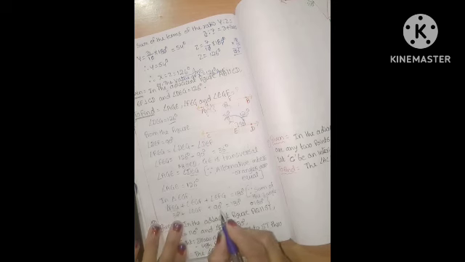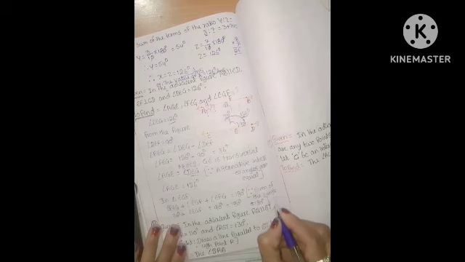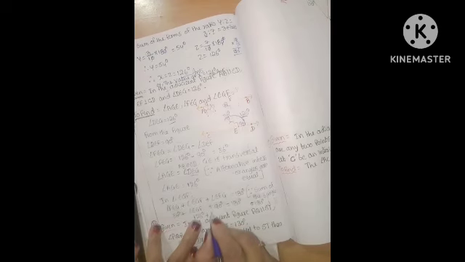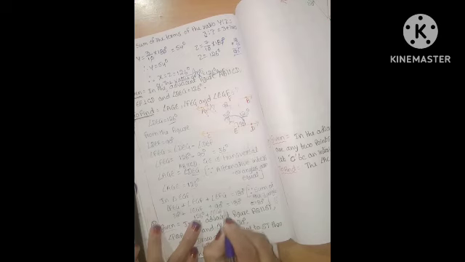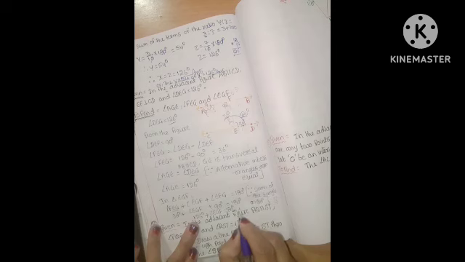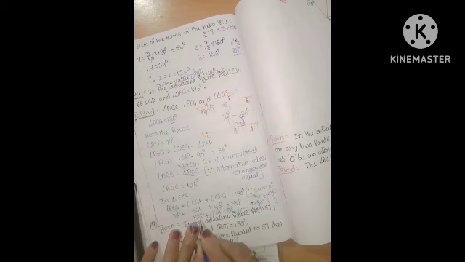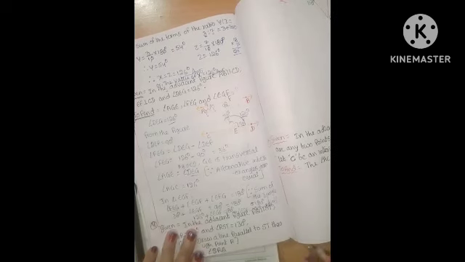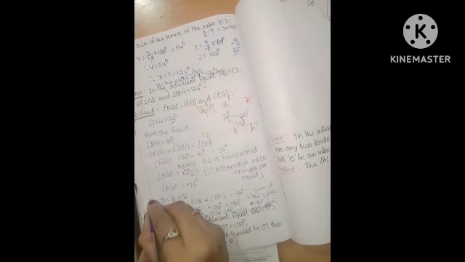36 degrees plus 90 degrees, what's that? 90 plus 36 is 126 degrees. The sum of these two angles is 126 degrees. Angle EGF plus 126 equals 180 degrees. We want this angle only. So angle EGF is equal to 180 degrees minus 126 degrees.